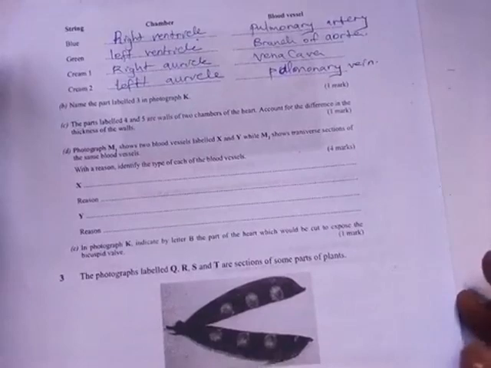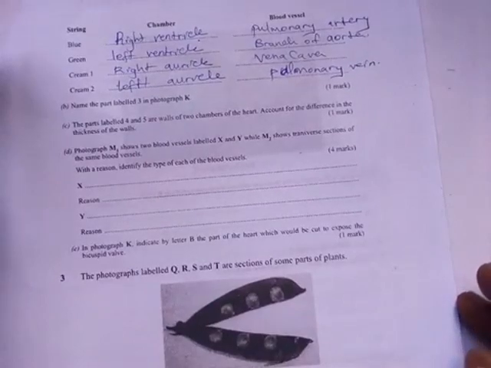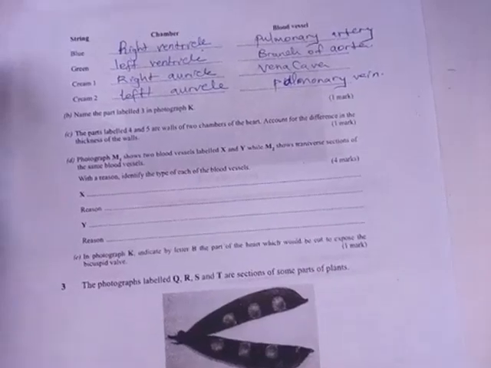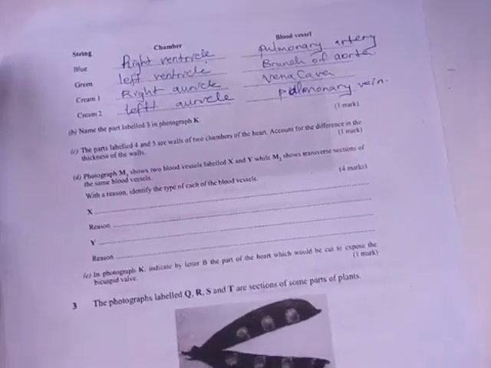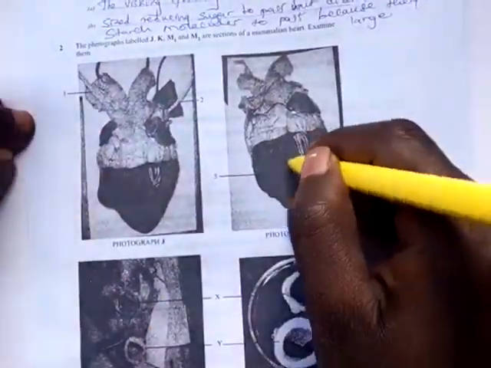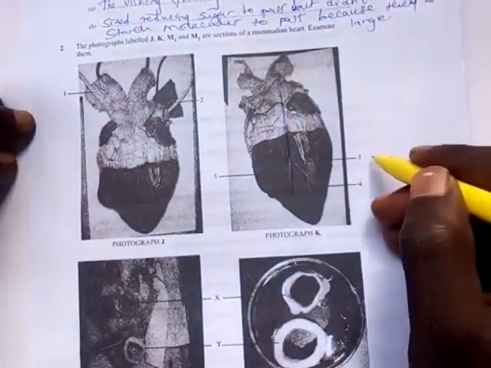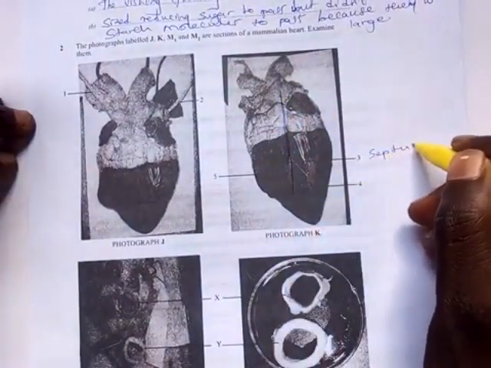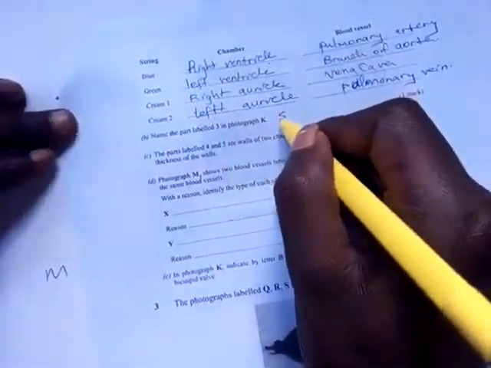And then you are told to name the part labeled 3 in photograph K. Now 3 is here, this one. This is the septum. That is the septum. So number 3, this is the septum.